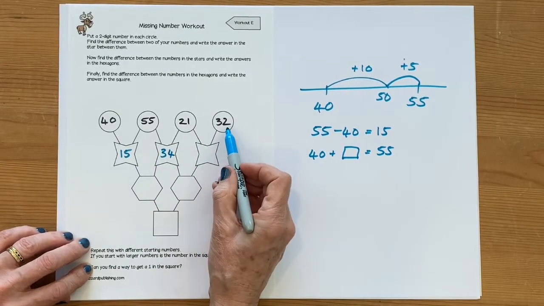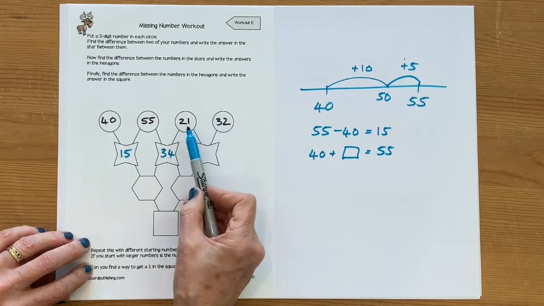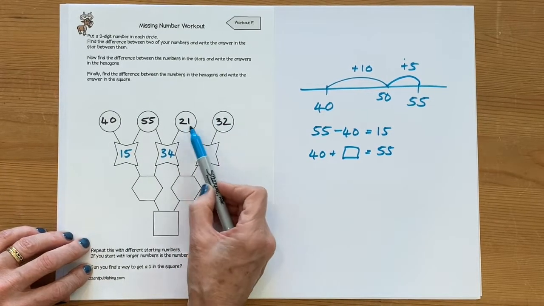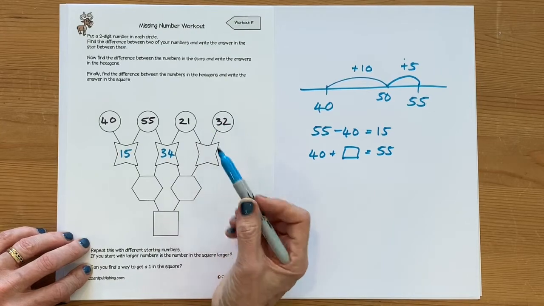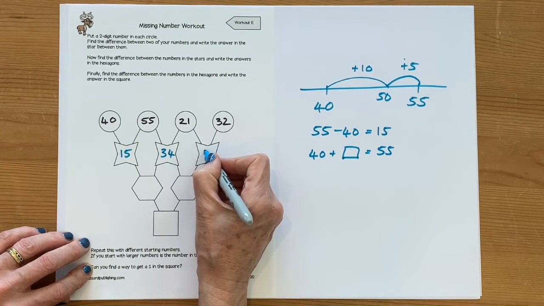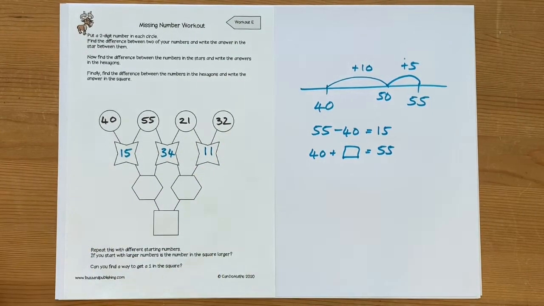Difference between 21 and 32. Well, I can see that one quite nicely because my 10s have increased by 1 ten and my 1s have increased by 1. So therefore the difference between 21 and 32 is 11. So now we go again.